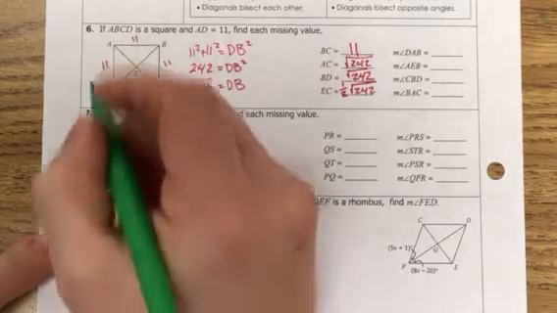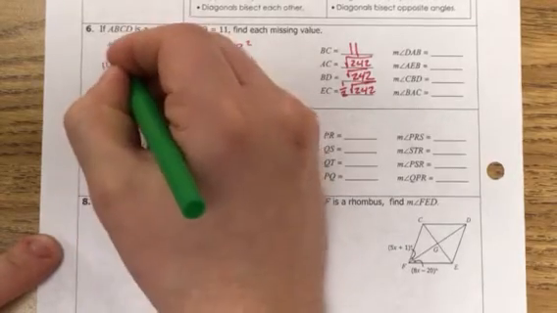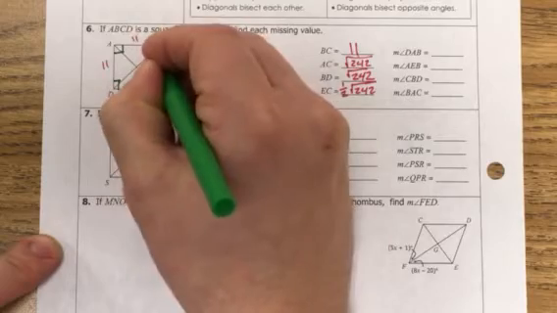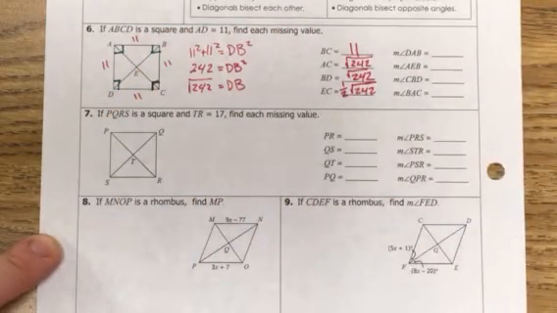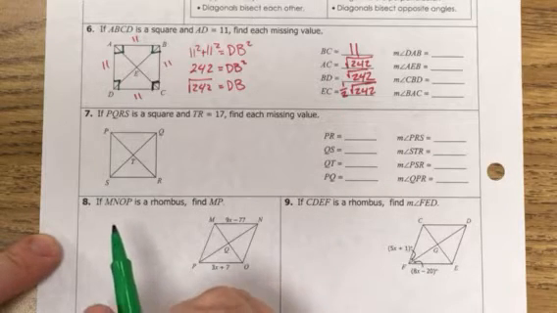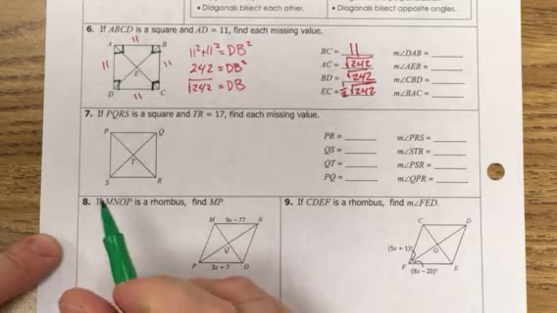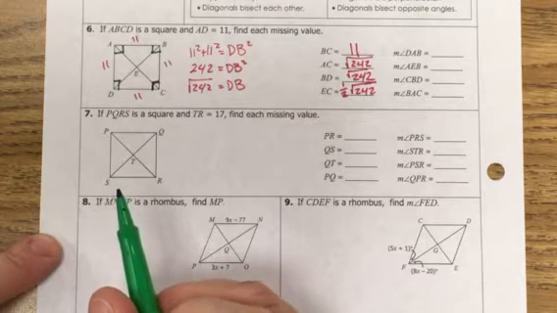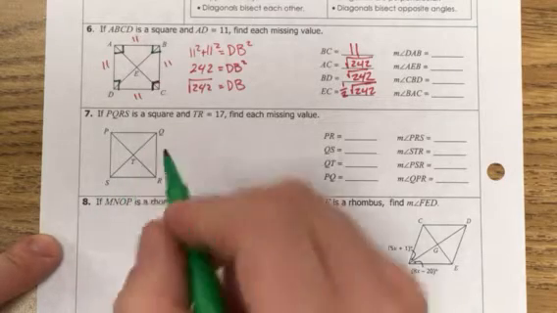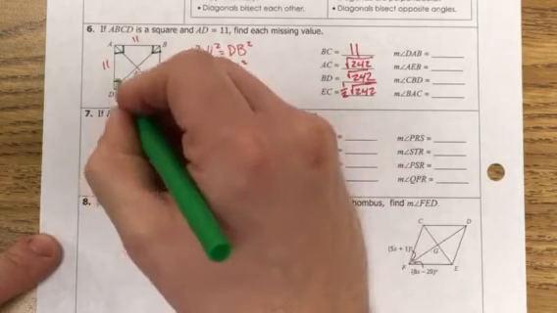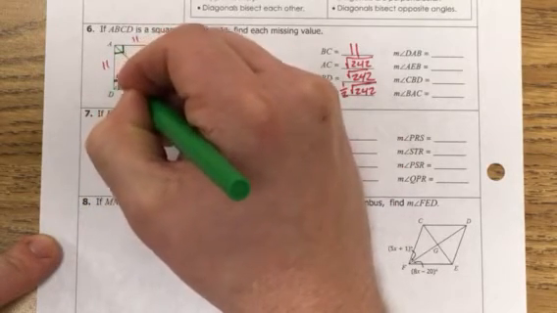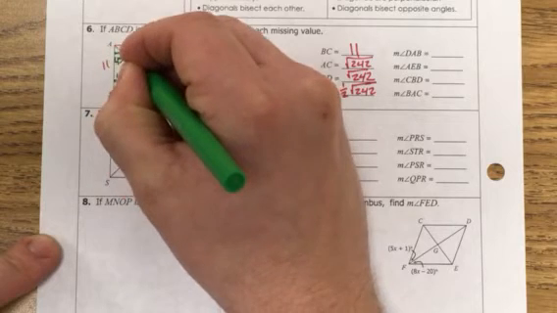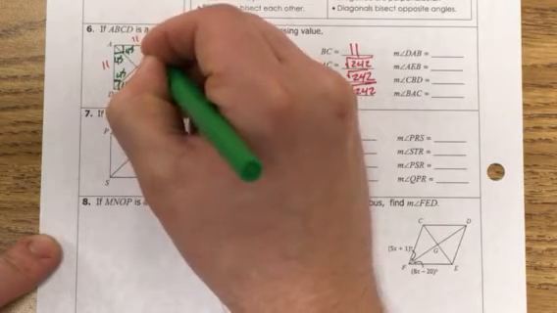Looking at our angles, the first thing we know is that we have 90-degree angles in every corner, because we have 4 right angles, just like a rectangle. The other thing we know is our diagonals bisect opposite angles. That is a rhombus property. When it says bisects, 90 bisected would be 45 for each angle. So I can go ahead and write the 45s in there.